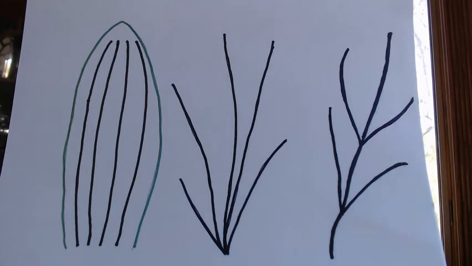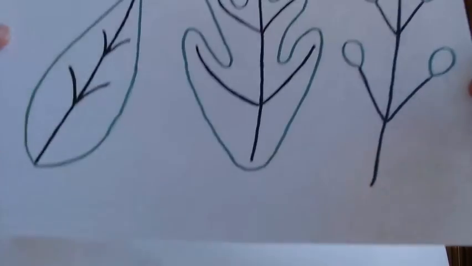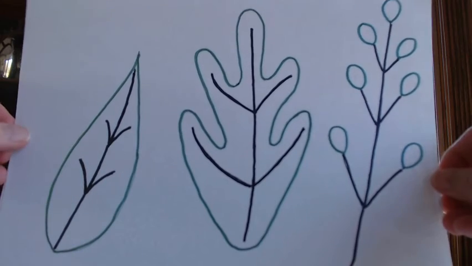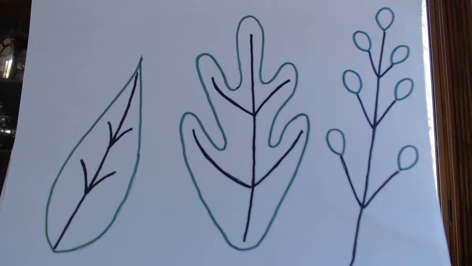The next thing I'd like to talk about are the arrangements on the leaf. On the left, we have a simple leaf. Nothing fancy about it at all. Very, very simple. Usually a smooth leaf margin or leaf edge.